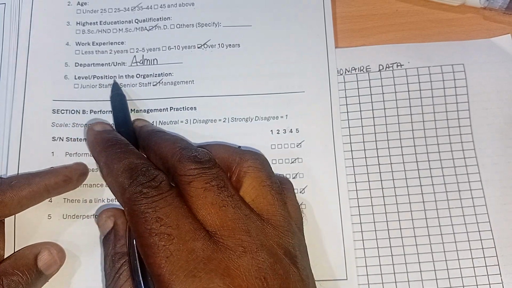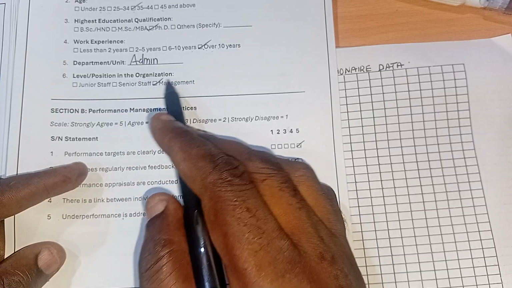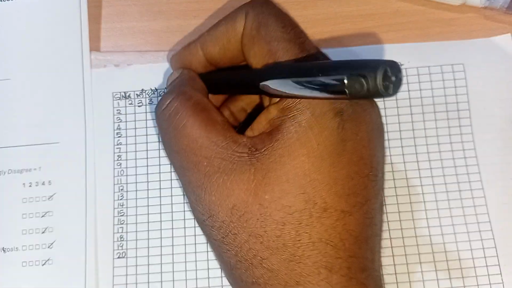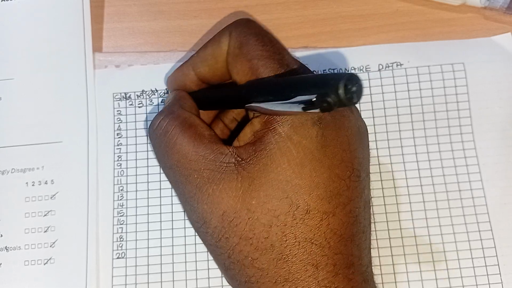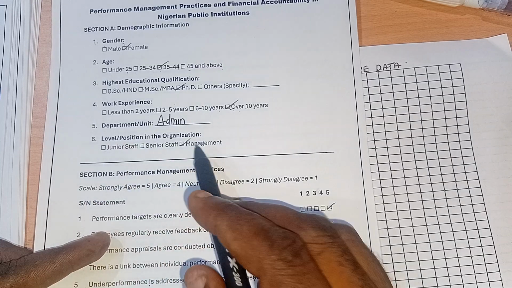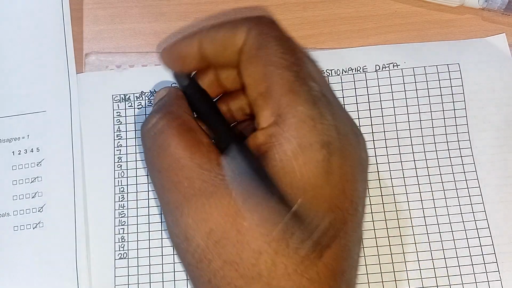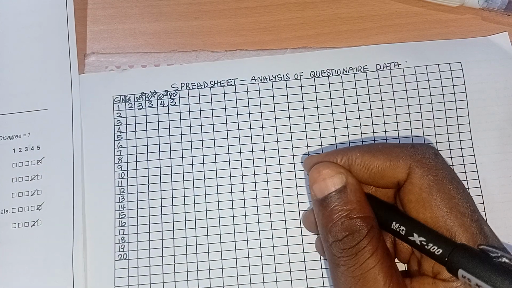Then the next one is level and position. Okay. So we have a position. You can put position, and that one is in 3 categories: 1, 2, 3. So this one, right, 3. Okay.